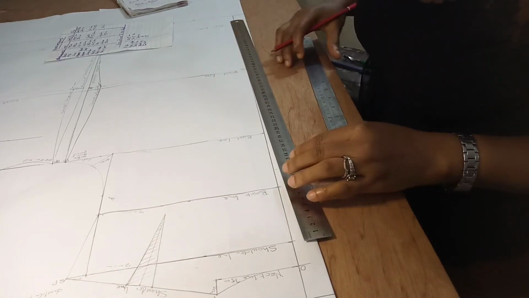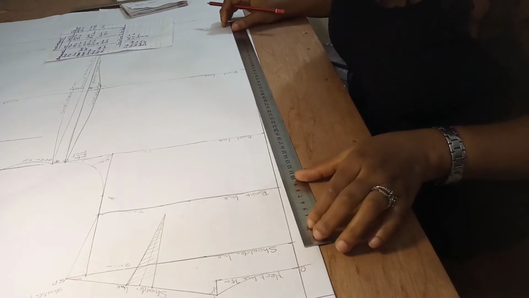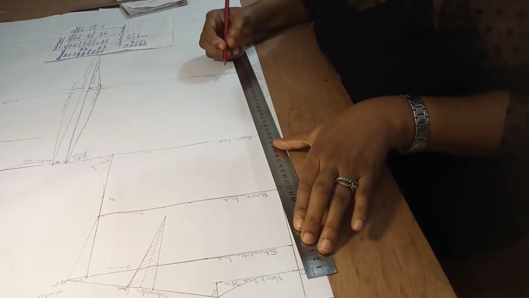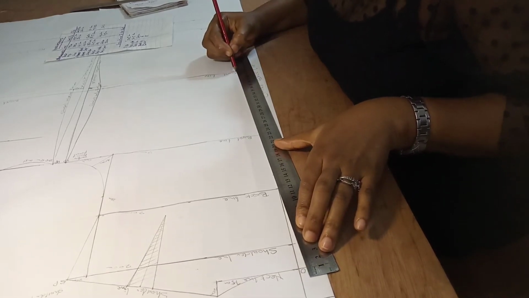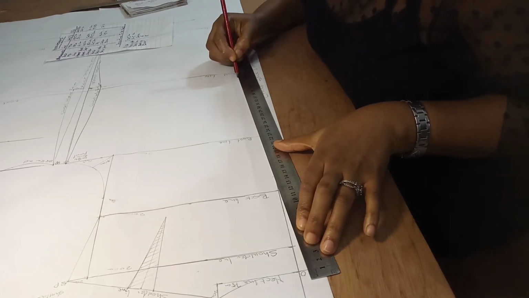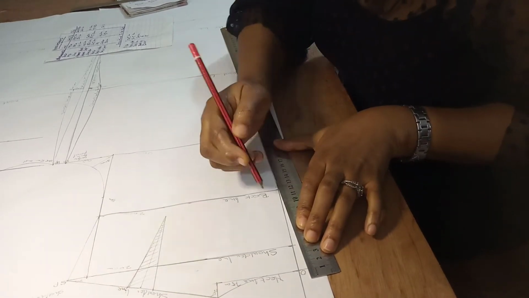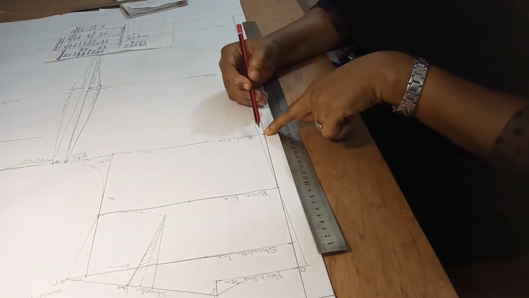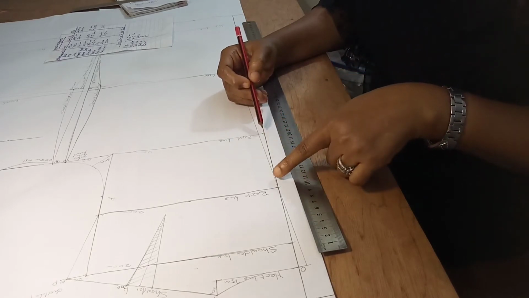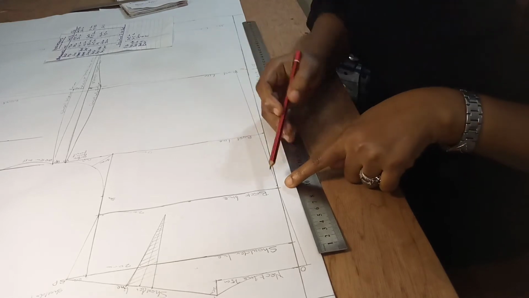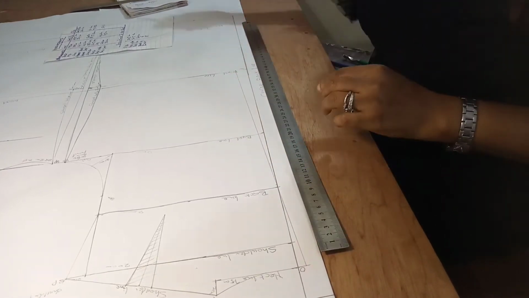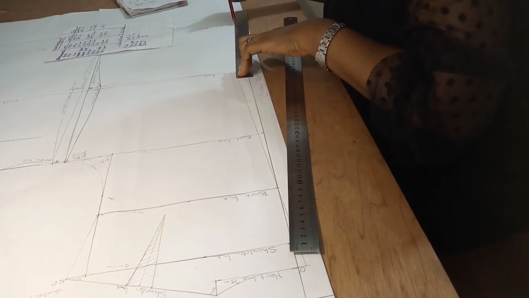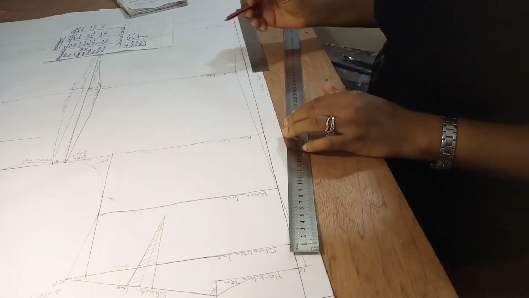Now, from this 2 cm, I'm going to connect to my point O. Watch the way I'm doing this. It's going to cut across the bust a bit, but it's not crossing the chest, it's exactly on the line. Then from point O, I connect it down to my hip point. So this is my slanted back.